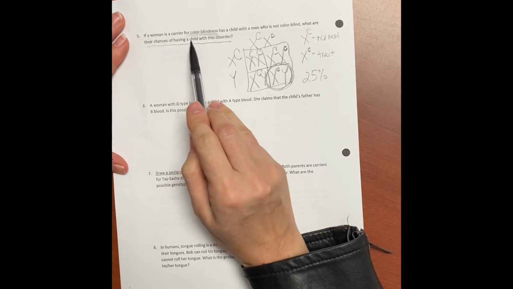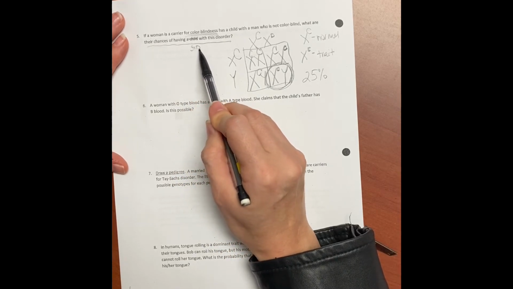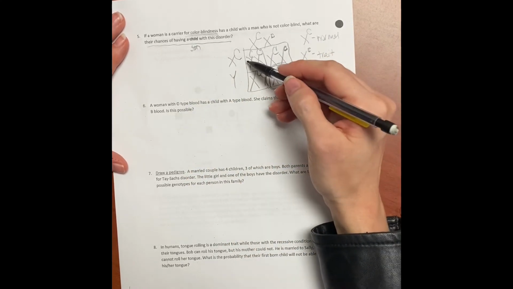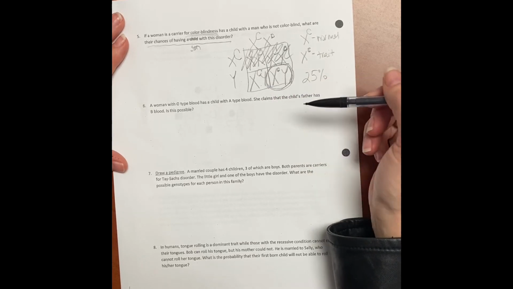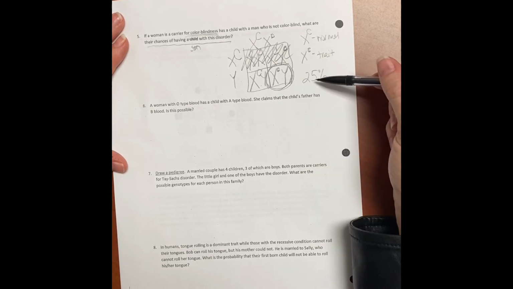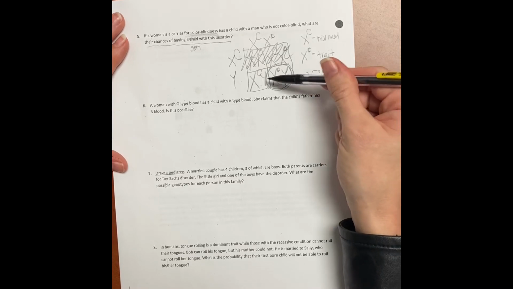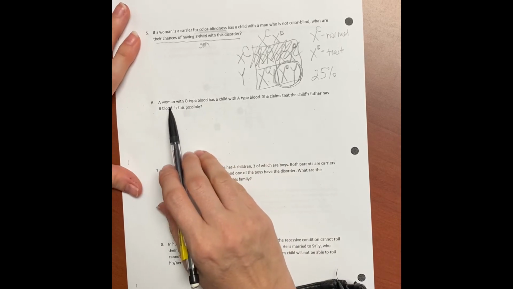If this question said, what are their chances of having a son with the disorder? That might change my answer. Out of my boys, which would be just these two right here, I'd have a 50% chance of having a son that had color blindness, because of all of my boys, 50% of the boys, 1 out of 2, is going to be colorblind. All right, on to the blood type.